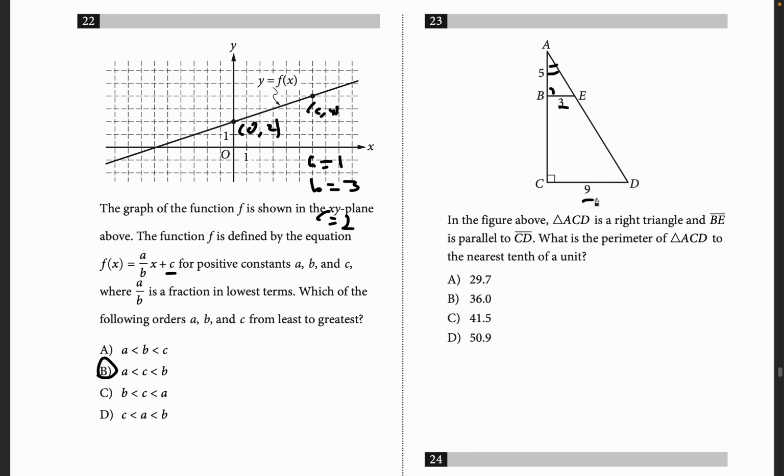So we can just find the perimeter of this one and multiply by 3, since we're trying to find the perimeter of the whole.